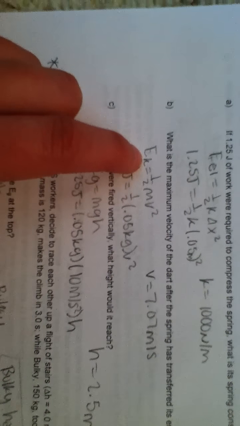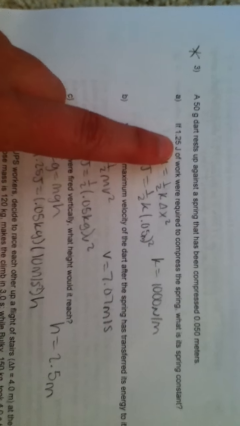And then for part B, what is the maximum velocity of the dart after the spring has transferred its energy to it? So you would use the formula for kinetic energy, and you'd get E_K equals 1/2 times mass times velocity squared. And you would use the amount of energy given to you in part A because all of the elastic energy would have been converted to kinetic energy, so it would be equal.